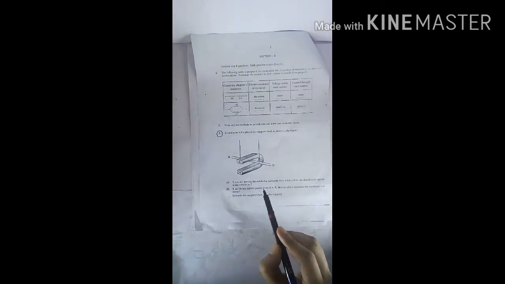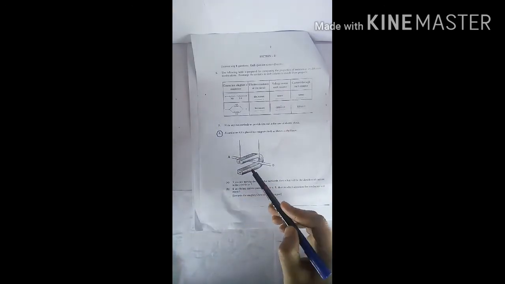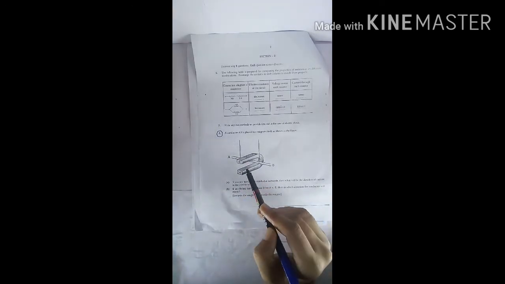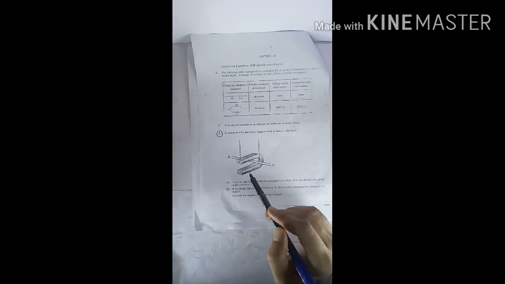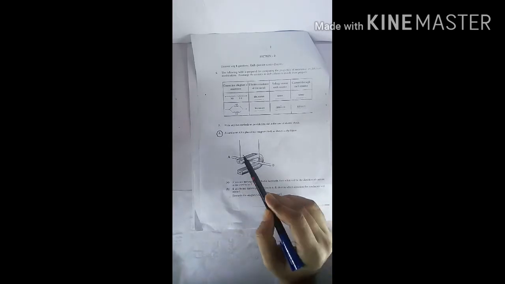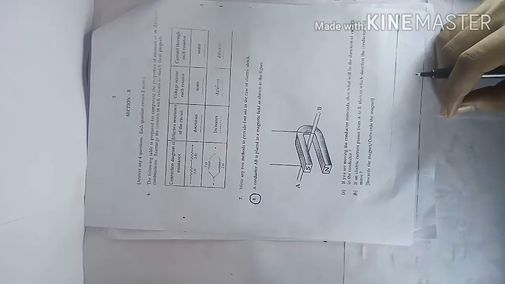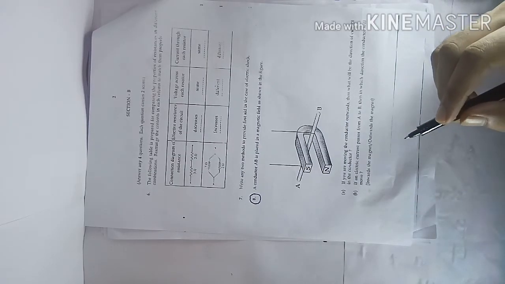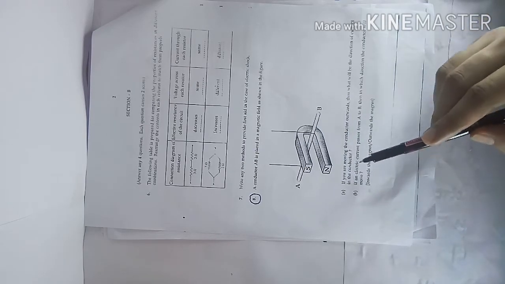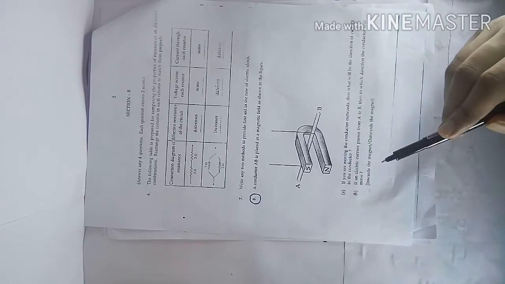If you are moving the conductor outward, then what will be the direction of current in the conductor? While examining the given figure, there is a U magnet and a conductor which is suspended by some arrangement. Let's move to the A part of this question: if you are moving the conductor outward, what will be the direction of current in the conductor?